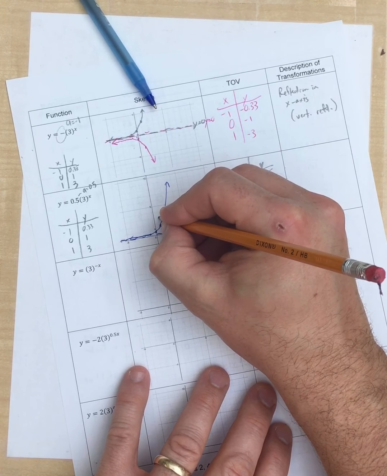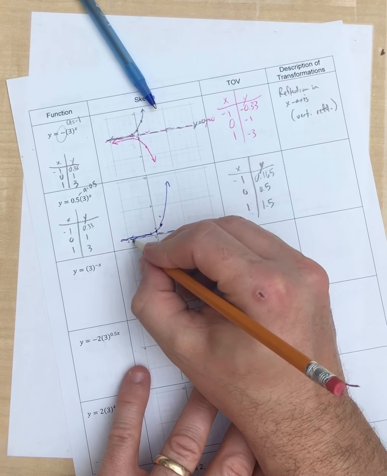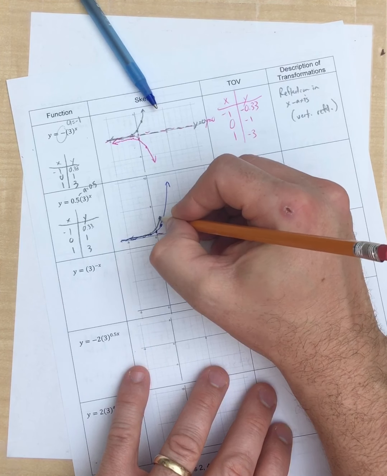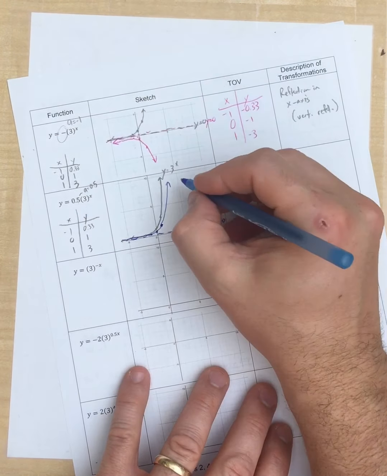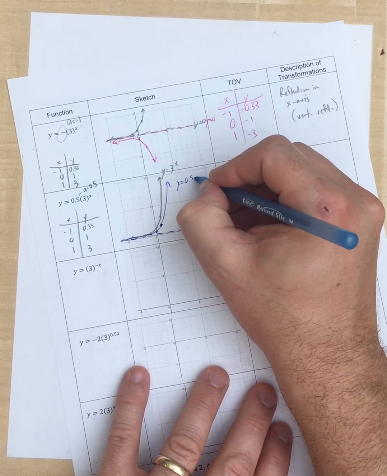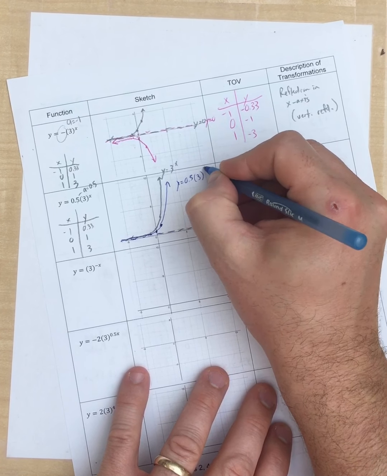If you want to look at the actual function, the parent function, it's going to look like that. That's going to be up at 3. That's going to be down at 1/3. And so that's going to look a lot steeper. Okay, that's y is equal to 3 to the x. And that's y is equal to 0.5 times 3 to the x. Okay?